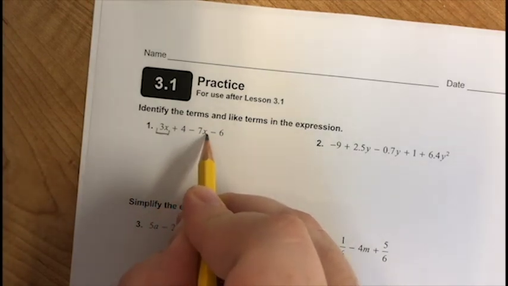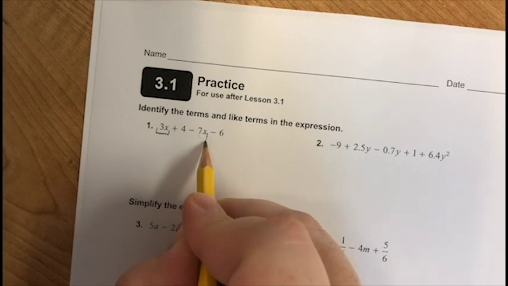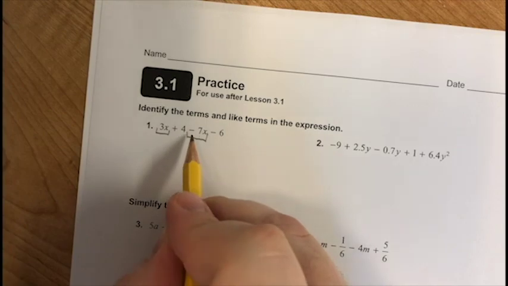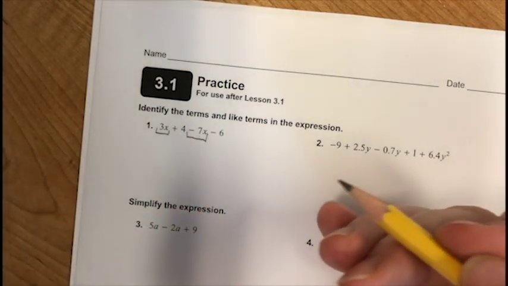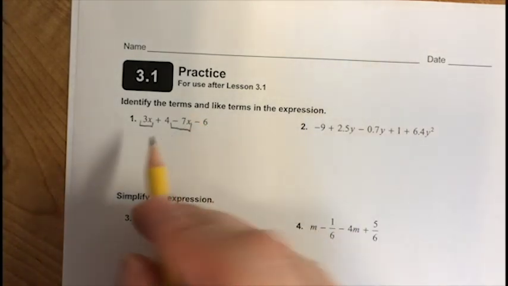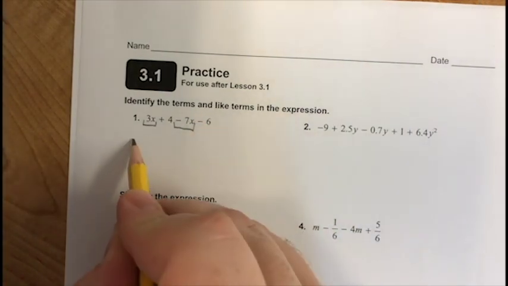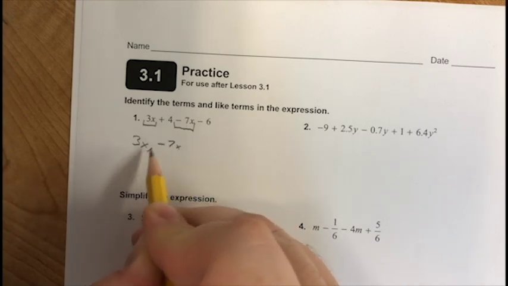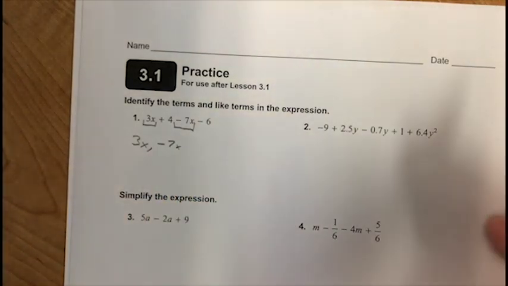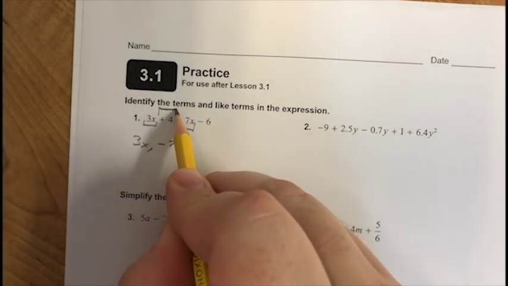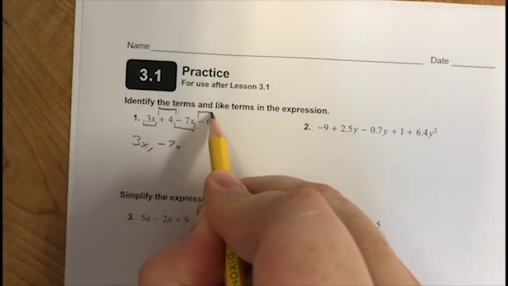I'm actually including that minus, and there's a reason for that, because later on we're going to be combining like terms. So my like terms for this would be 3x and minus 7x. I'm going to put a comma to keep them separate. But not only that, I also have some like terms here. I have a plus 4 and a minus 6.